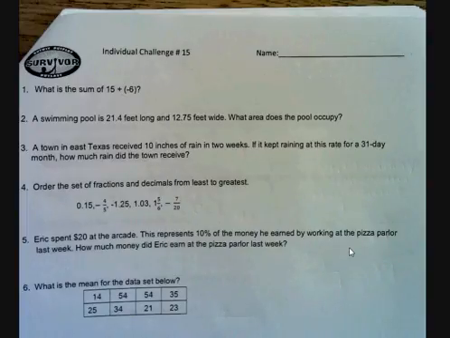Let's look at individual challenge number 15. Number 1. What is the sum of 15 plus negative 6? By this point, you should know how to do this. This is adding different signs for integers.